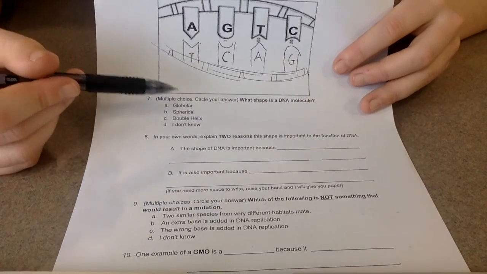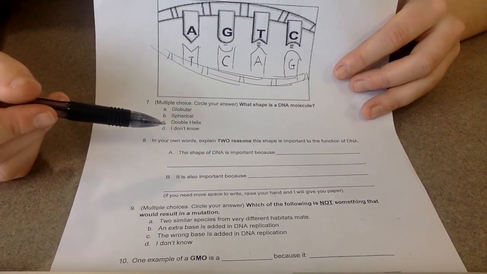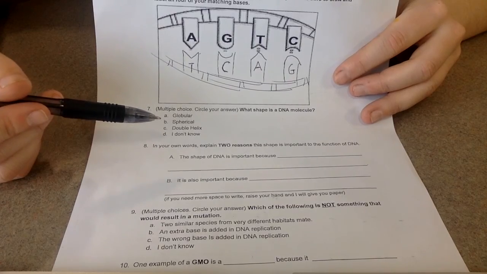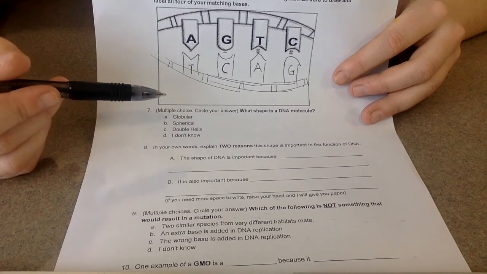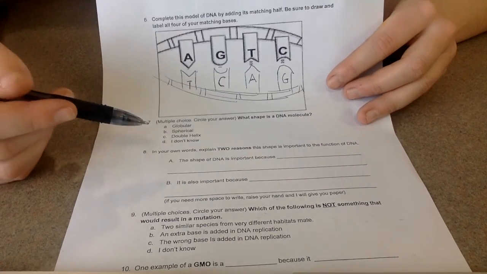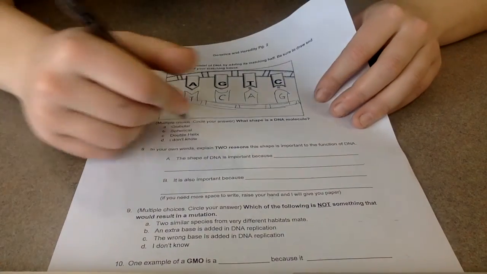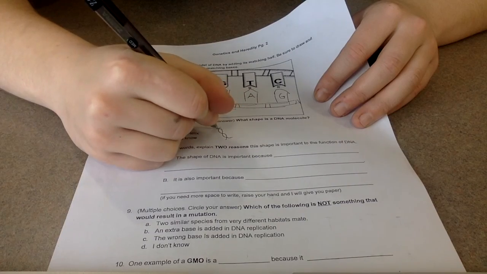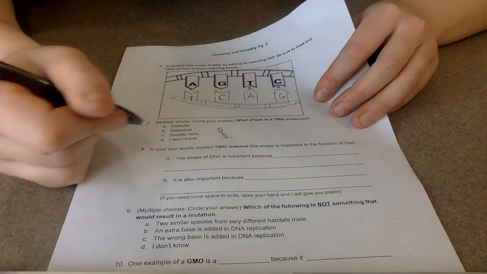Okay, so question 7. What shape is the DNA molecule? This has been written on the board. I think I've explicitly said it a couple times. This is kind of a memorize-the-word question. The DNA shape is a double helix, which is the twisty ladder shape. That's what DNA's shape is.